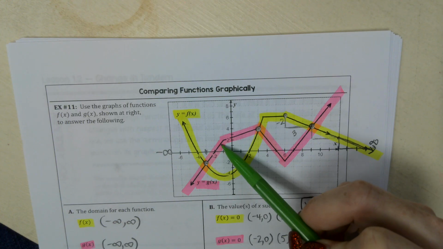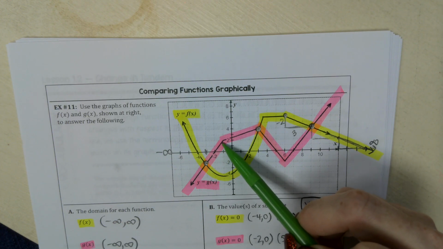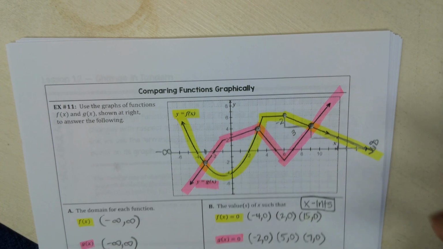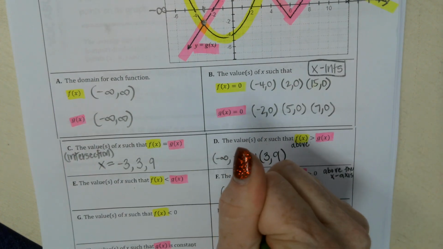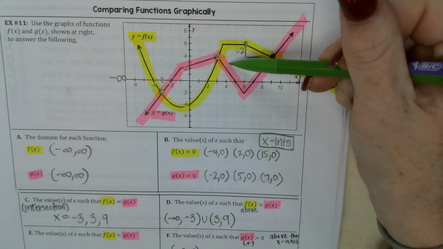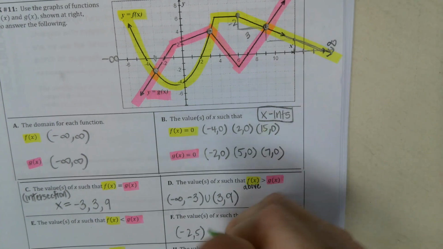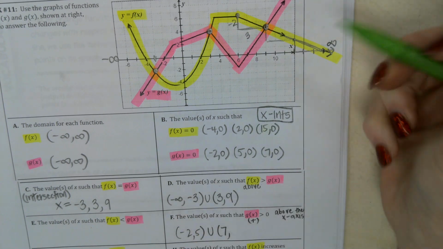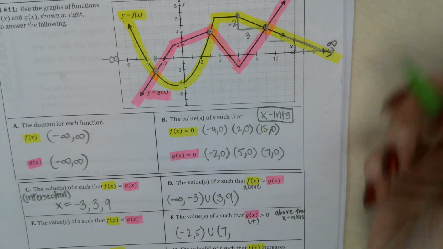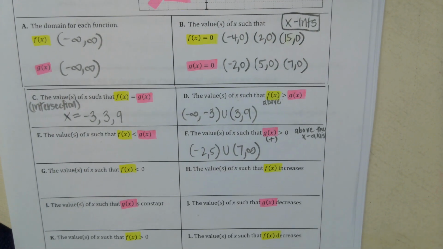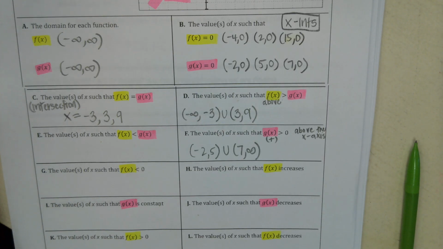Yes, it's above. Okay? So from negative 2 until I get to 5. Both of those not included. Then it dips back down, and then again at 7, it goes above. Does it ever come back down? No. So from 7 to infinity, this graph is positive. Okay?